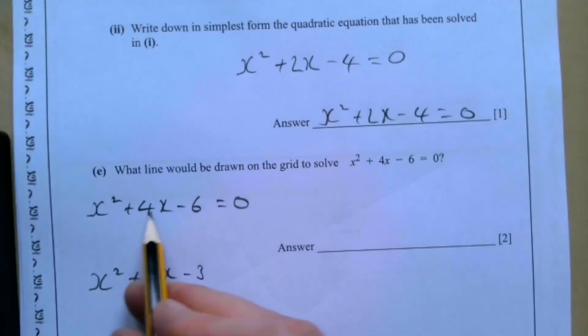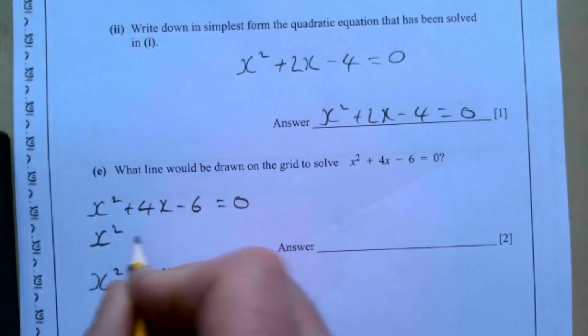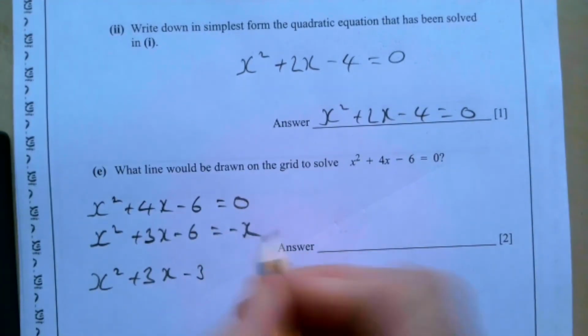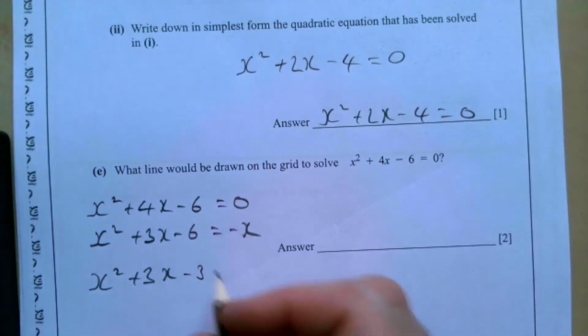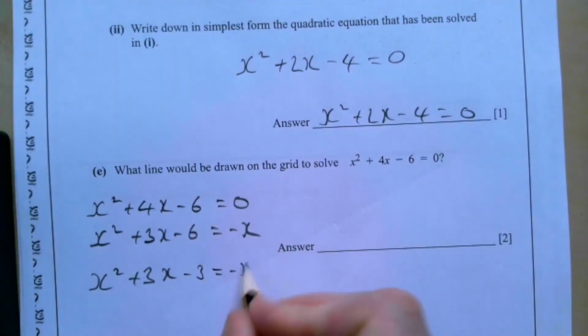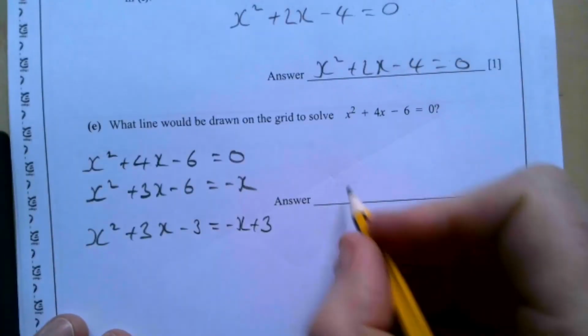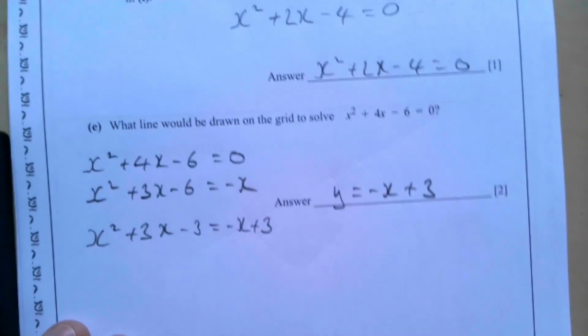So we would take away x from both sides. That would give me x squared plus 3x minus 6 equals minus x. And then how do you get from minus 6 to minus 3? We would add 3 to both sides, and minus x plus 3. So we'd need to draw the line then y equals minus x plus 3.